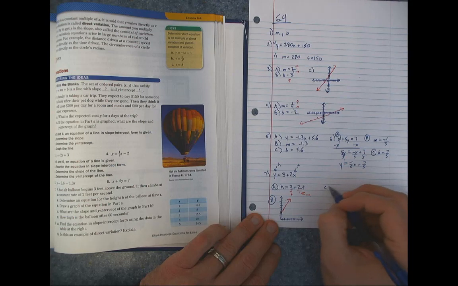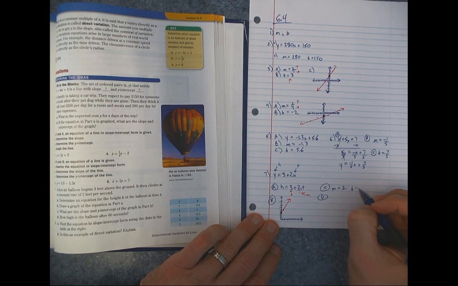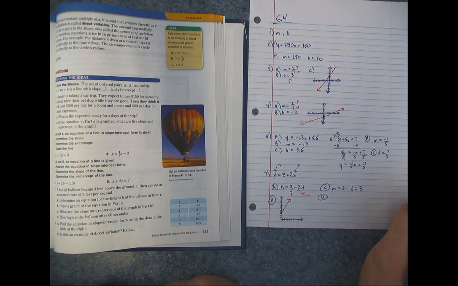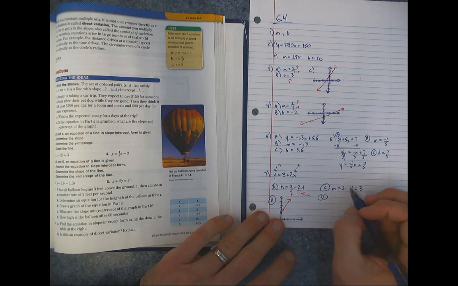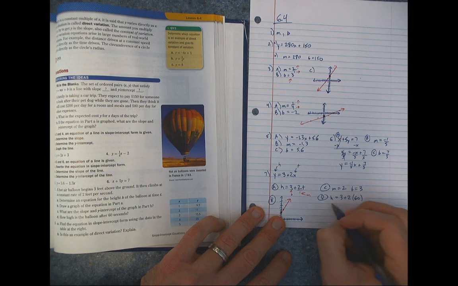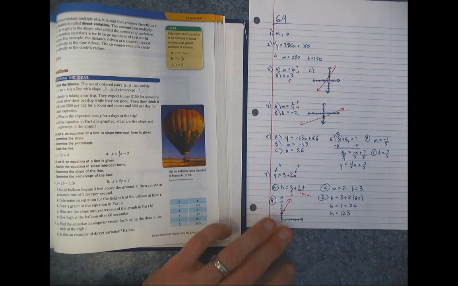So part C, what are the slope and y-intercept? Slope is 2. That's what it's going up by. The y-intercept is 3. Now, how high is the balloon after 60 seconds? For this one, I would just go ahead and plug in. So since t represents seconds, I'm going to put 60 in there. So 2 times that is 120. So my final answer here is 123.